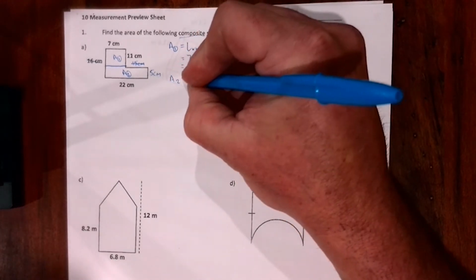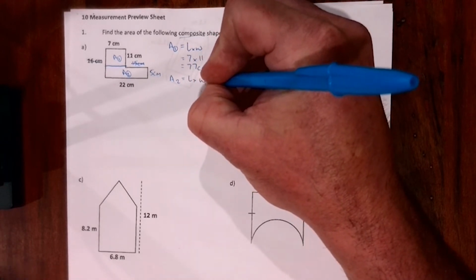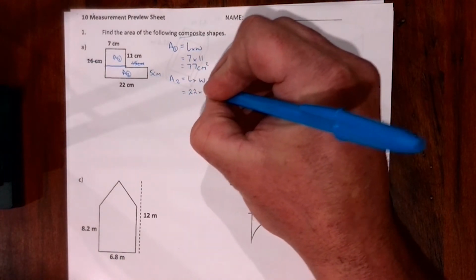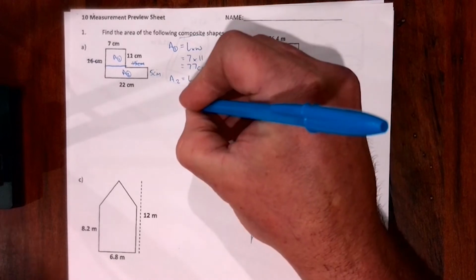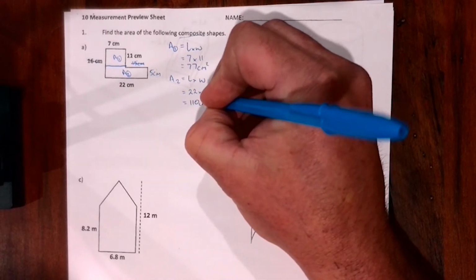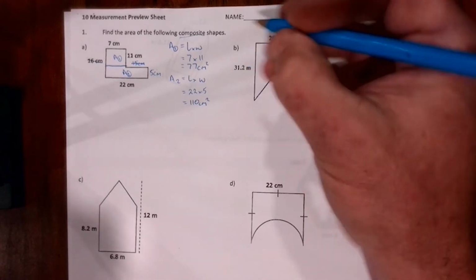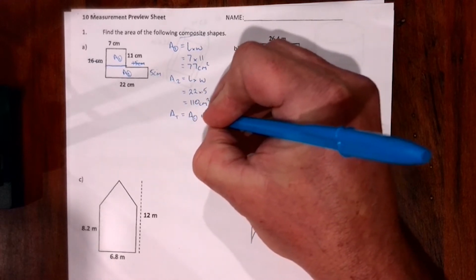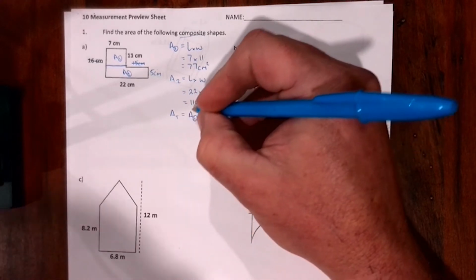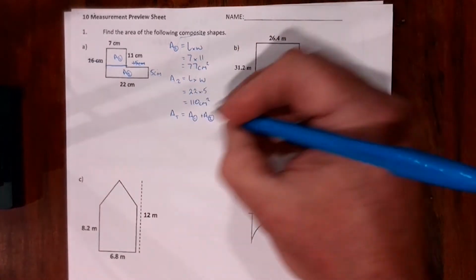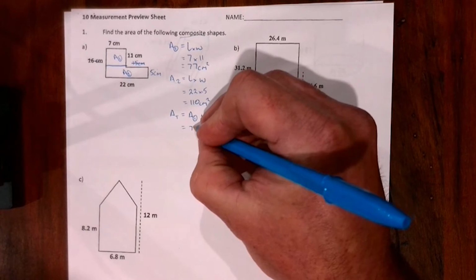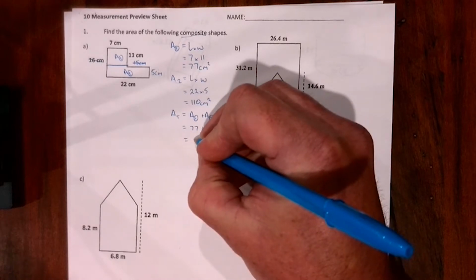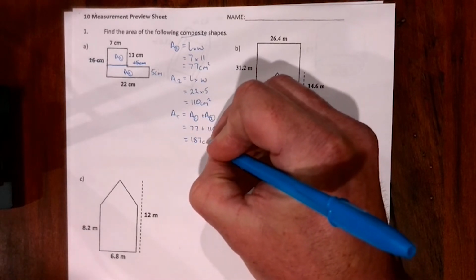Area 2 is also a rectangle, so it's going to be length by width, which is going to be 22 by 5, and I'm getting these numbers from here, which is going to give me 110 square centimetres. Now, to work out the total area, I just write it as area T is going to be area 1 plus area 2. This line just helps to organise my thoughts, and it also lets my marker know what I'm up to here. So now I sub in my values. Area 1 was 77, area 2 was 110, giving me a total area of 187 centimetres squared.